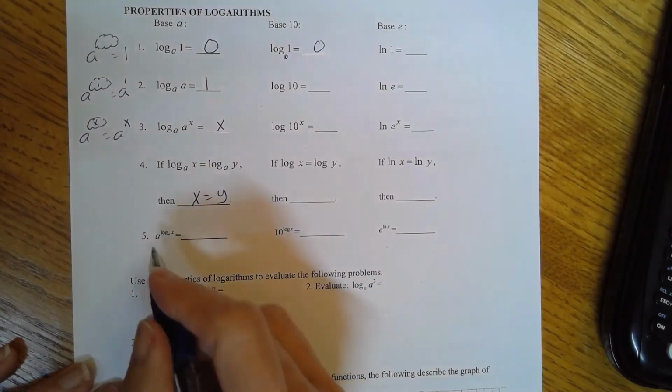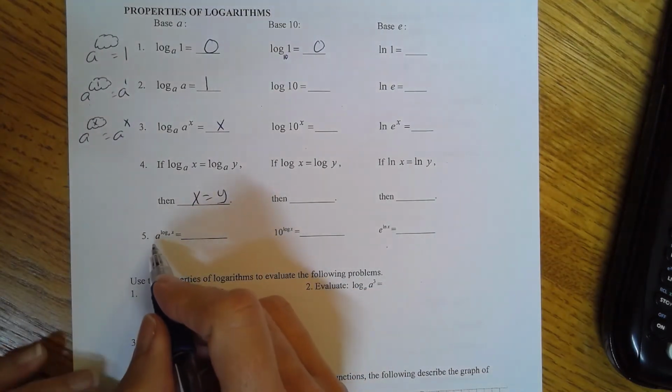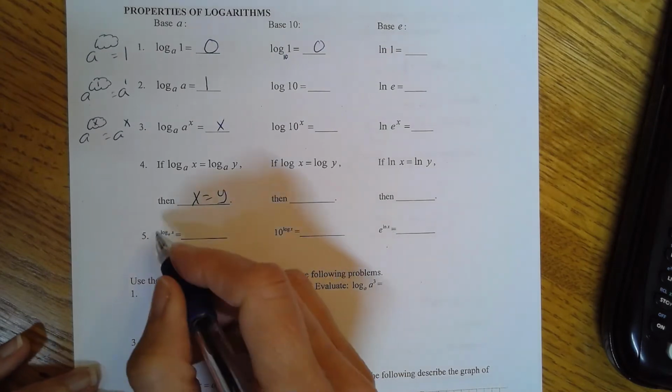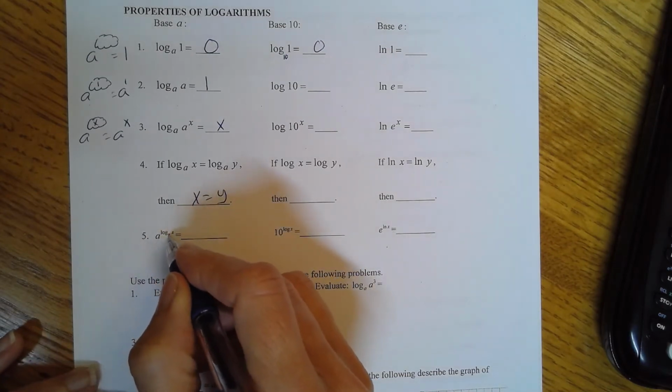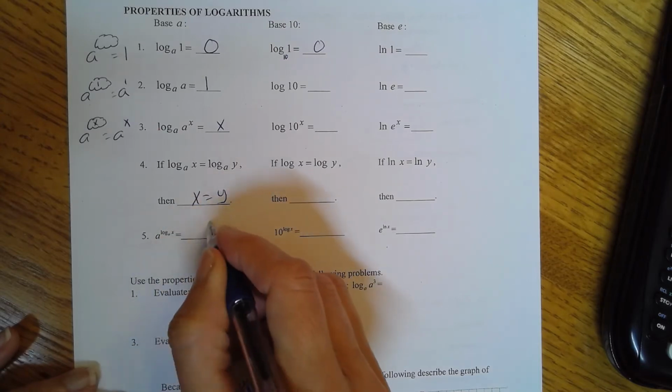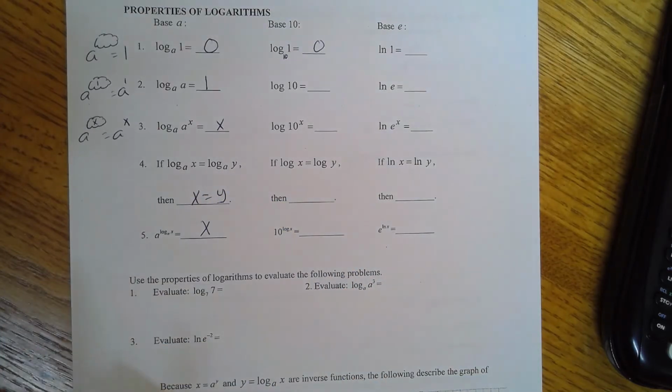And number 5 is kind of the most interesting one. When you have an exponential raised to a log, as long as the exponential that's raised to the log has the same base, those are inverses of each other. So they just cancel each other out and you get back what you started with, which is x. But the bases have to be the same, and they will be.